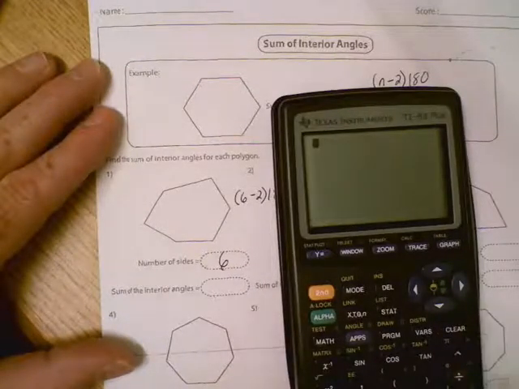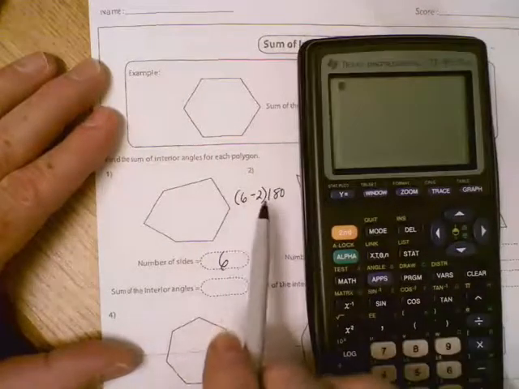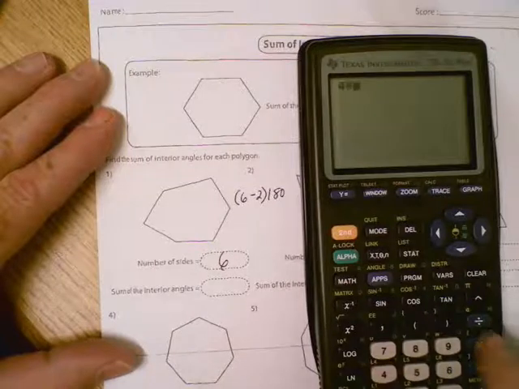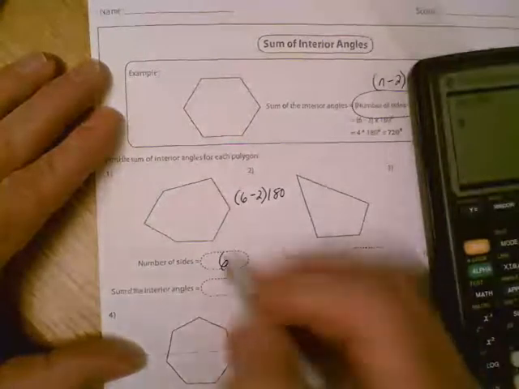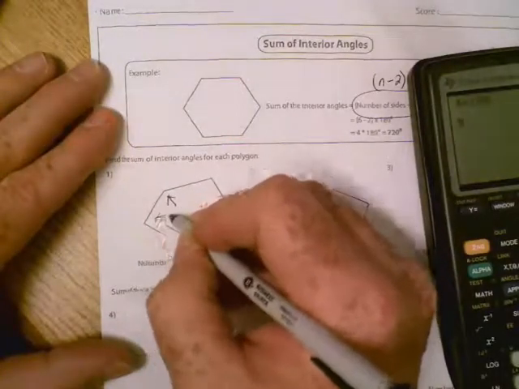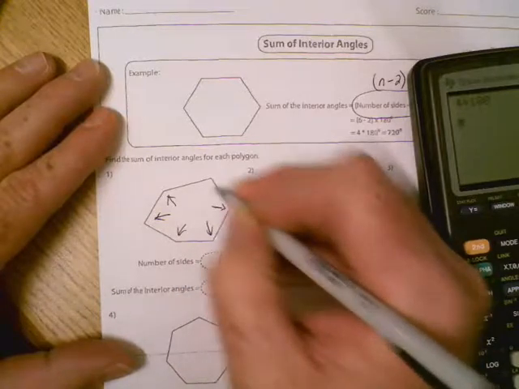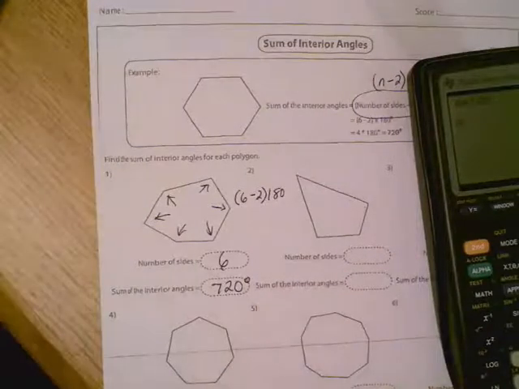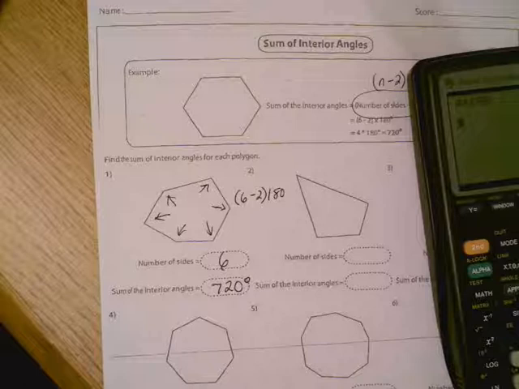On my calculator I'm just going to do 6 minus 2 in parentheses. You can probably do that in your head. So 6 minus 2 is 4. Then you just take 4 times 180, and that gives you 720. What that's telling you is that all 6 of these angles together, we don't know what any one of them is, but we know that all 6 of them together have to add up to 720 degrees. So that's how you do the first page.